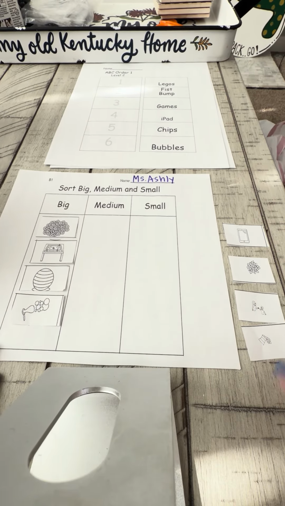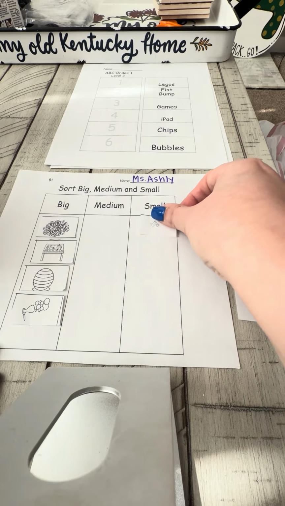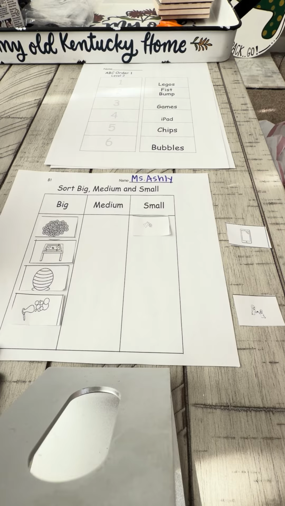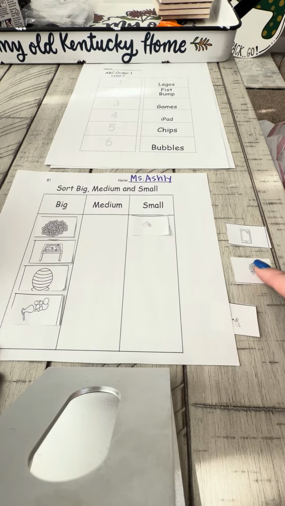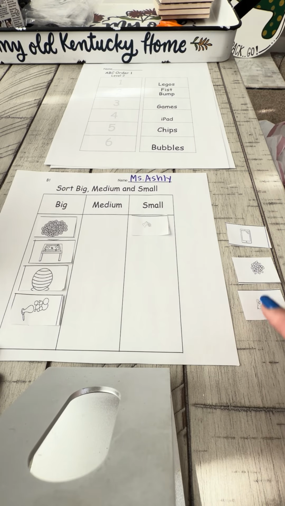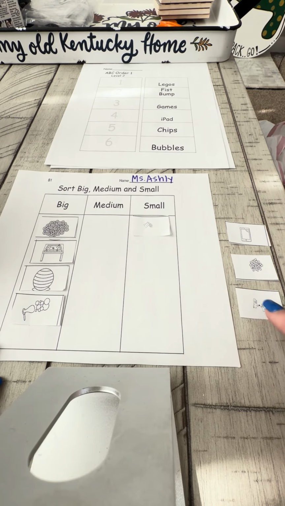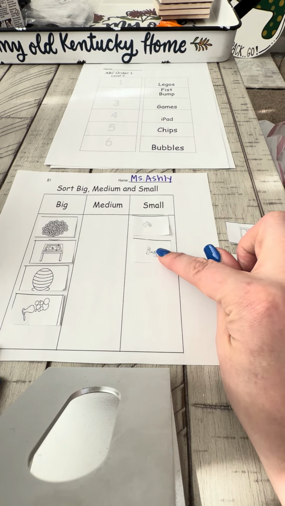I can tell that the smallest picture is this one, the bag of chips. And when I look at the 3 that we have left, the iPad, the goldfish, and I believe that's like a friendship picture, I see that this one looks smaller than these 2. So this is the other one that I'm going to place in the small column.